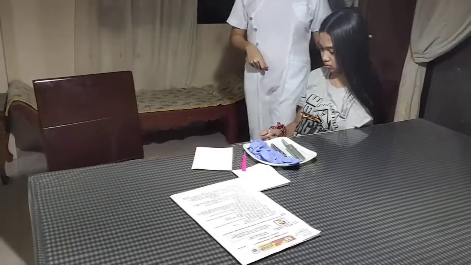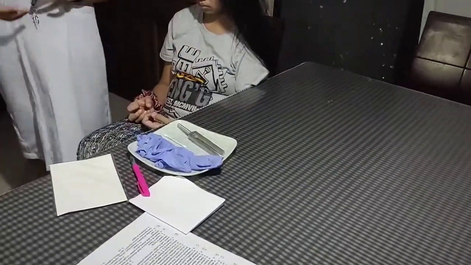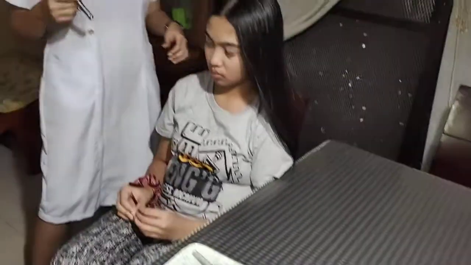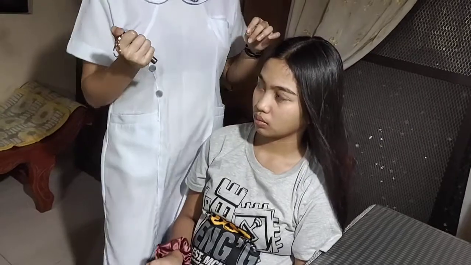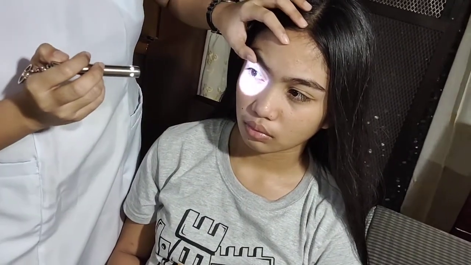So next one, we will now assess each pupil for light reaction. We will now hold our pen light. We will now light one eye at a time. The pupil is observed for constriction and dilation. When illuminated, the client's pupil is constricted. When not illuminated, it goes back to the original size.